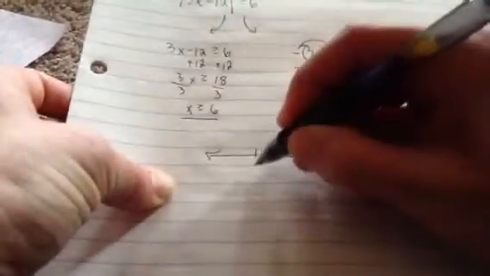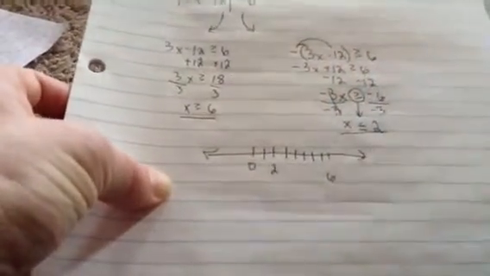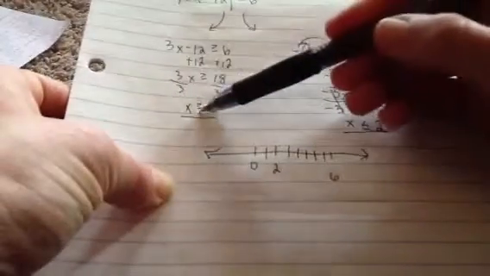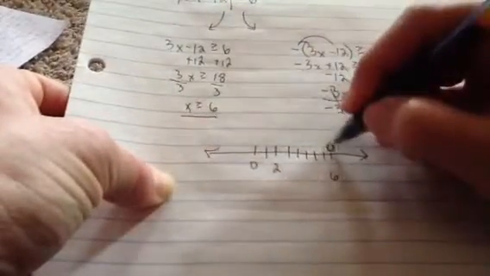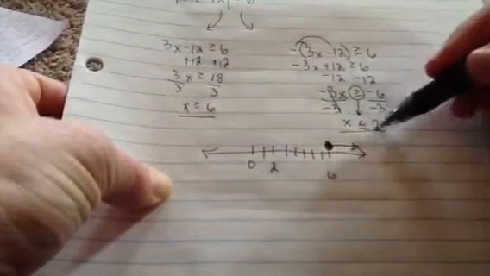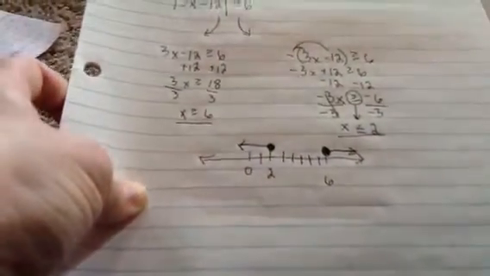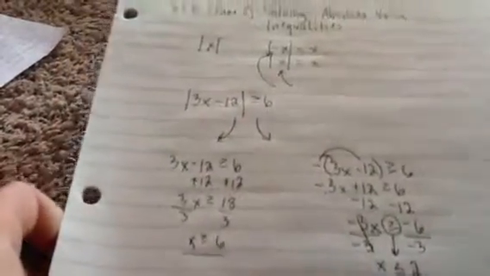Then we graph them on the same number line, where we have our 0 on this side, our 2, and our 6. X is greater than or equal to 6, so we're going to put a solid dot pointing to the right, and x is less than or equal to 2. I'm going to put a solid dot pointing to the left. And that is how we solve absolute value inequalities.